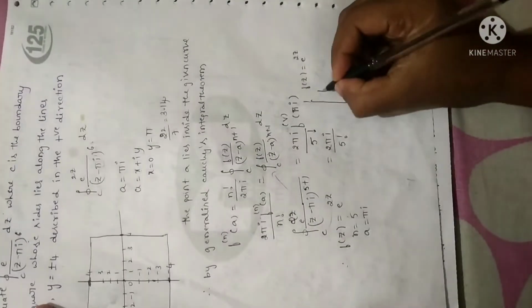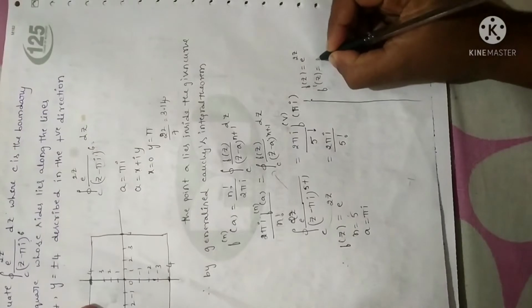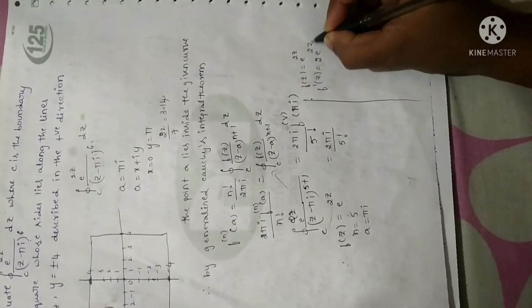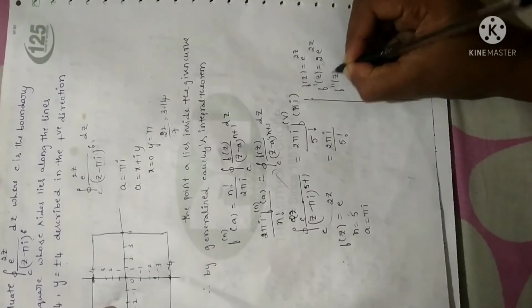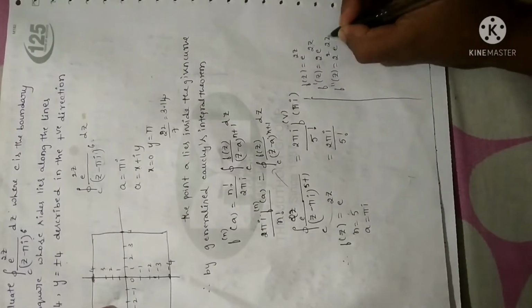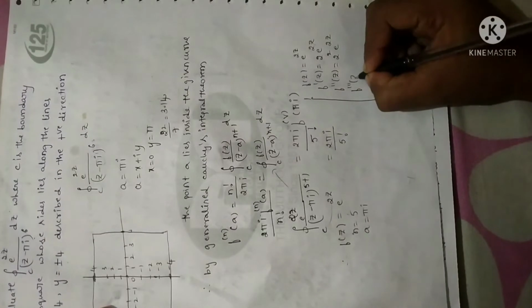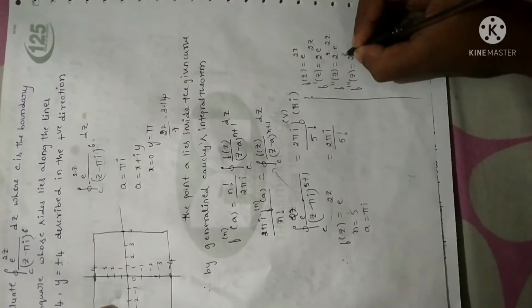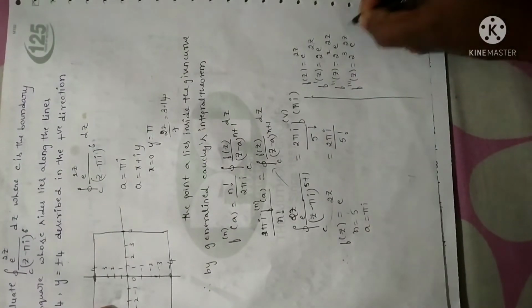So what you're going to get is f'(z) is equal to 2 into e power of 2z. Again, the second time when you differentiate, what are you going to get? 2 again you will get. So I can write this as 2 square into e power of 2z. Again I am going to differentiate a third time. Again you will get 2 here. So I can write this as 2 cube into e power of 2z.